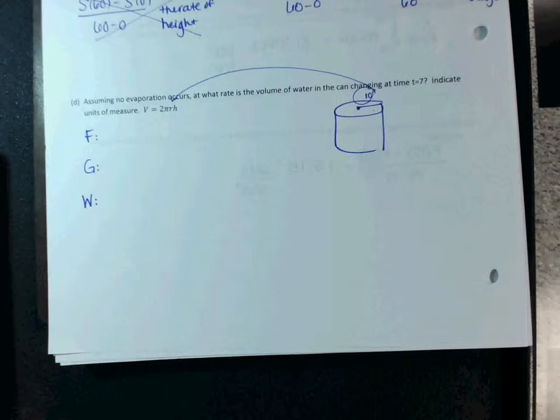Yes, ma'am? Will you ever get the actual height of the can? Because that's fixed, because it's the actual height of the can. But remember, you're not measuring the volume of the can, you're measuring the volume of the water in the can. So when they're talking about height, they're talking about the height of the water, not the height of the can. So fill out your find given when.